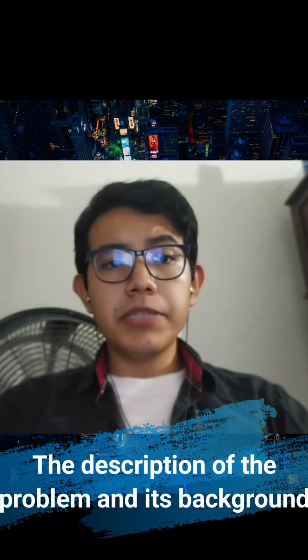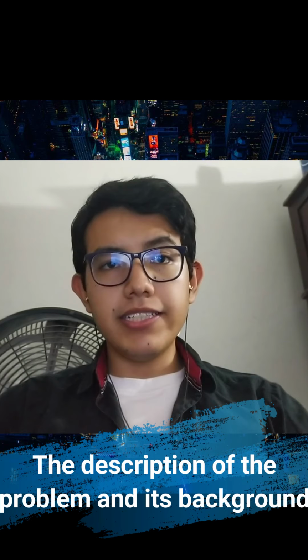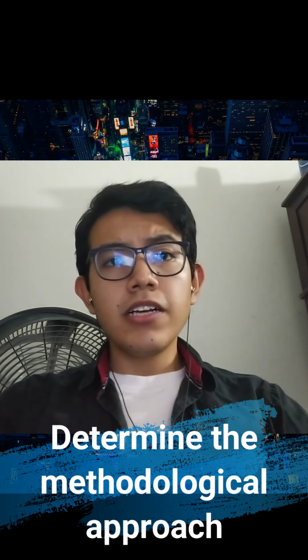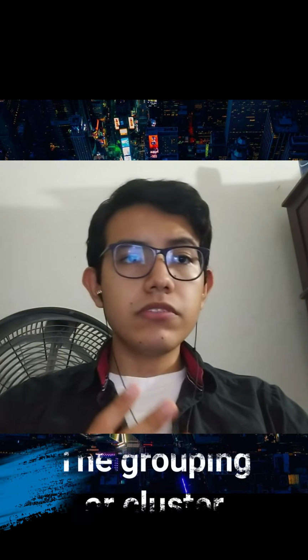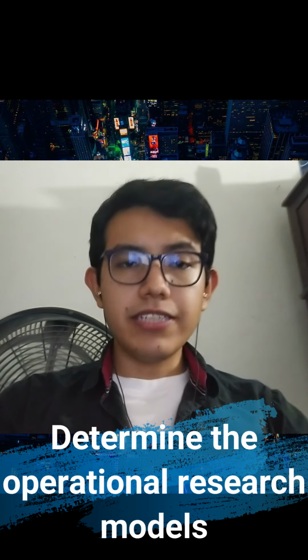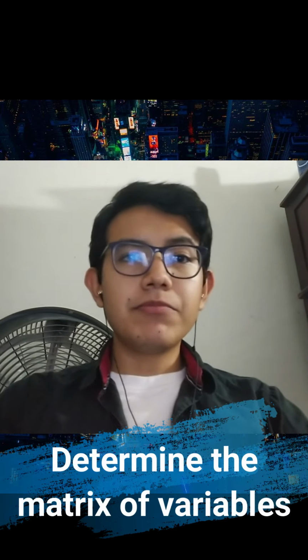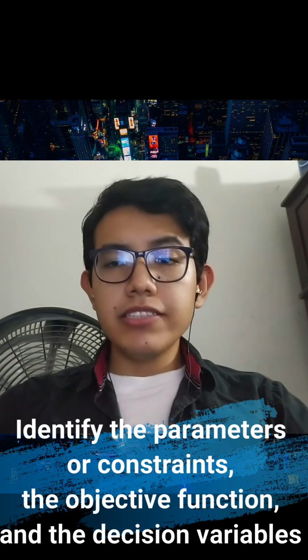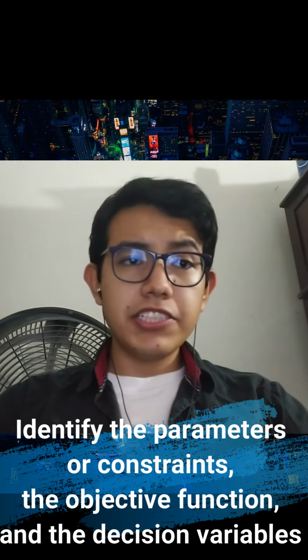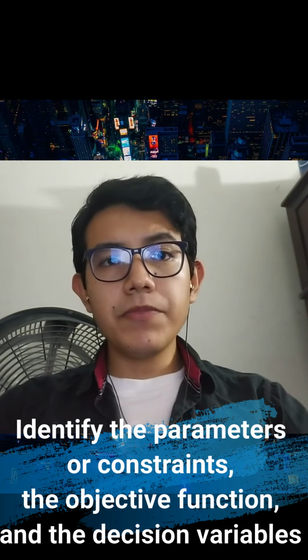First, the description of the problem and its background. Second, a review of the literature. Third, determine the methodological approach. Fourth, the grouping. Fifth, determine the operational research model. Sixth, determine the matrix of variables. Seventh, identify the parameters or constraints, the objective function, and the decision variables of the relevant problem or case study.